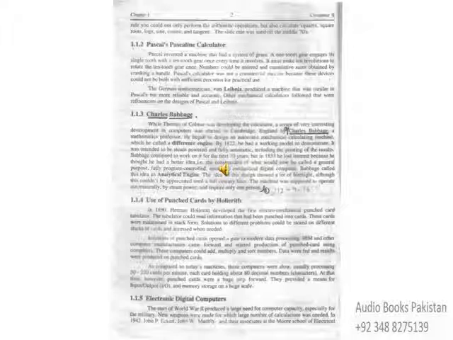1.1.4 Use of punched cards by Hollerith. In 1890, Hermann Hollerith developed the first electromechanical punched card tabulator. The tabulator could read information that had been punched into cards. These cards were maintained in stack form. Solutions to different problems could be stored on different stacks of cards and accessed when needed. Invention of punched cards opened a gate to modern data processing.